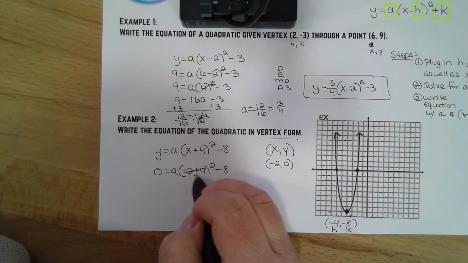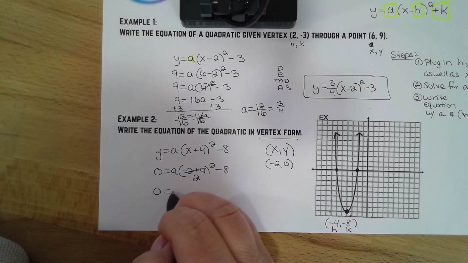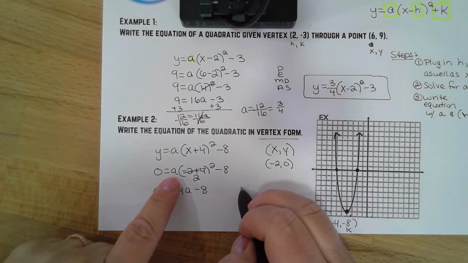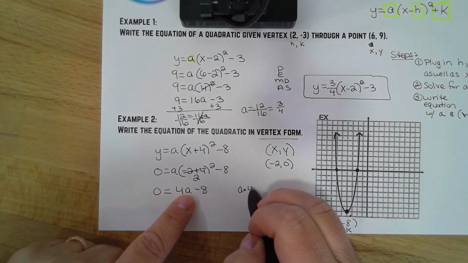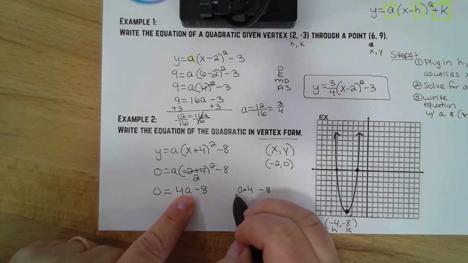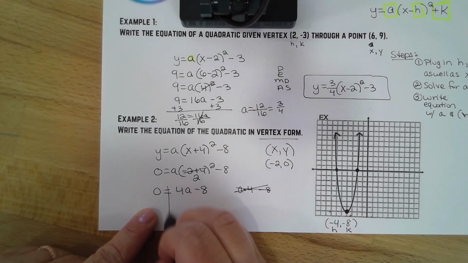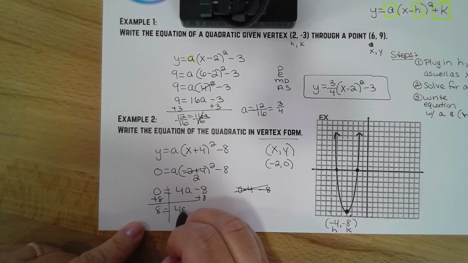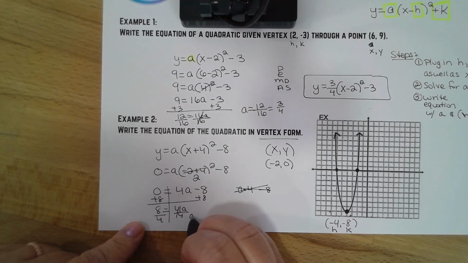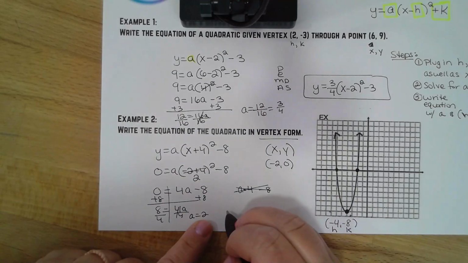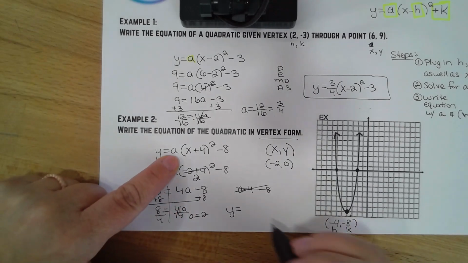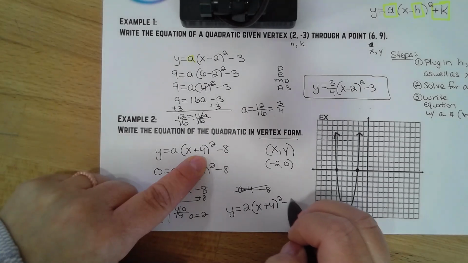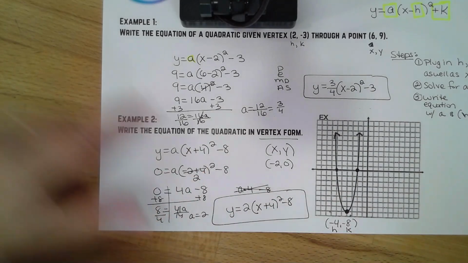4 minus 2 is 2, 2 squared is 4. I'm going to throw the 4 in front of the a, because it doesn't make sense to say a times 4. You're just going to get confused. So always put the coefficient first. I'm going to move the 8 over, divide by 4, a equals 2. So what's my final equation? y equals 2 times (x plus 4) squared minus 8.